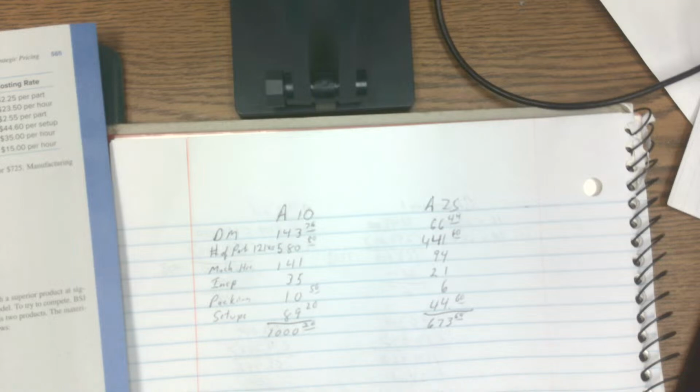Okay, number 2 says a new competitor has entered the market for the lens polishing equipment with a superior product at significantly lower prices: $825 for the A10 and $595 for the A25 model. To try to compete, BSI has made some radical improvements to the design and manufacturing of the two products. Material cost and activity have been decreased significantly as follows. Calculate the total product cost with the new activity. Can BSI make positive gross margin with the new cost? Okay, so now we're just going to do the exact same thing again, except with our new costs, which are given in this group here.